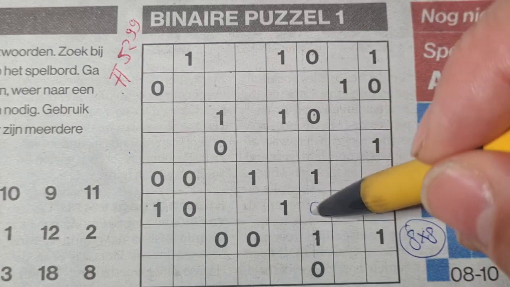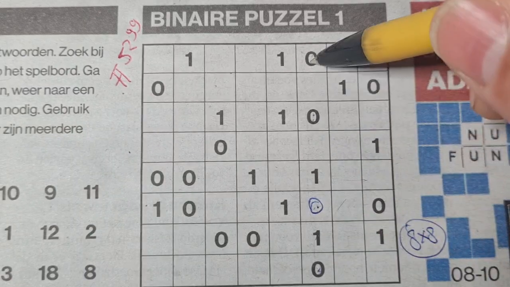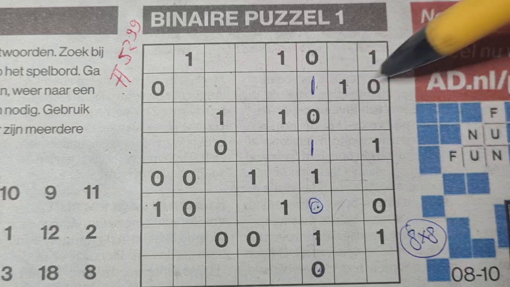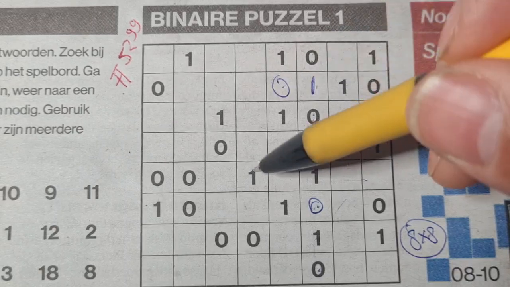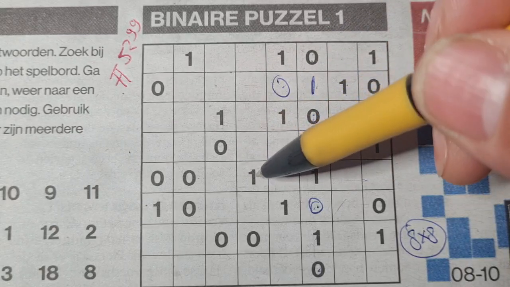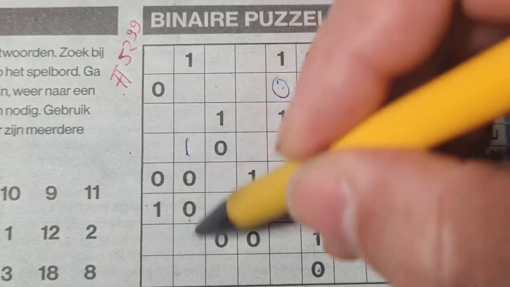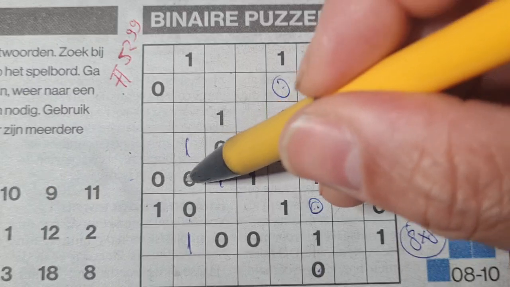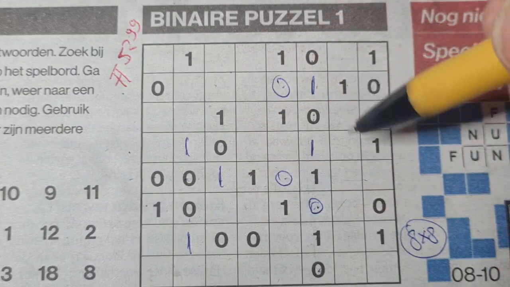Between 2 1s comes an O. Now we have 4 O's, so the rest are 1s. Double one, here no, there no. Double O, here one, there one. Double O, here one, there one. Double one, here no, there no.